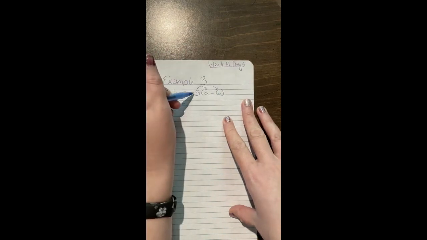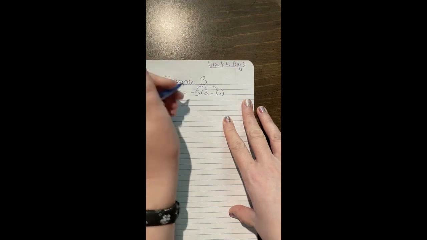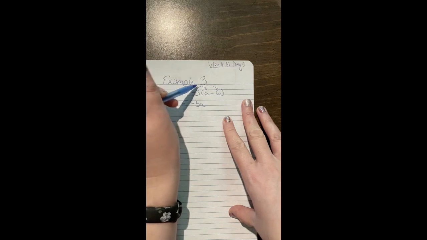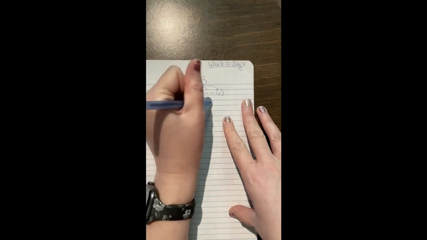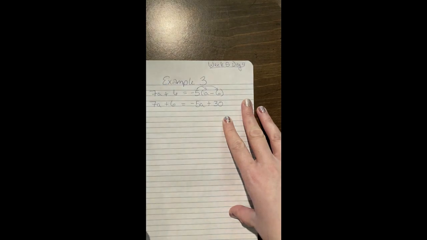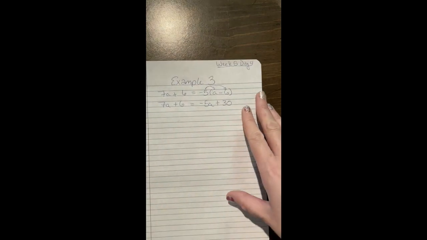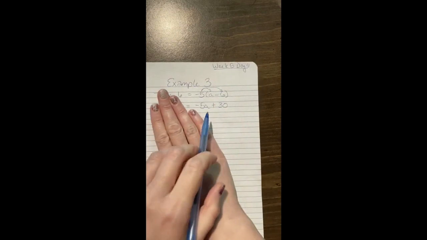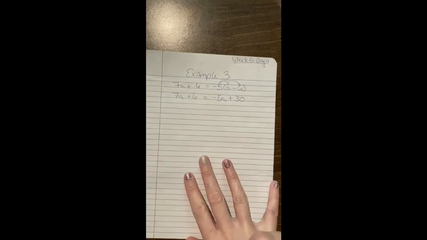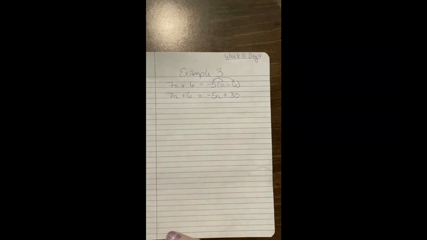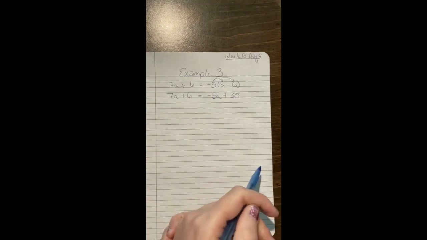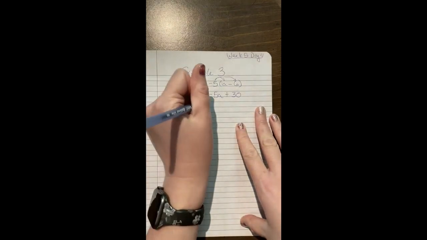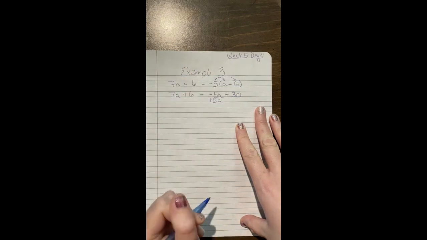So a negative 5 times a positive 1a is a negative 5a. And then a negative 5 times a negative 6 is a positive 30. From there, I look to combine like terms. On my left side, these two cannot go together. On my right side, those two cannot go together. So I move on to the next step to get all variables to one side. So again, I'm going to move my variables to the left. So the opposite of negative 5a is a positive 5a.